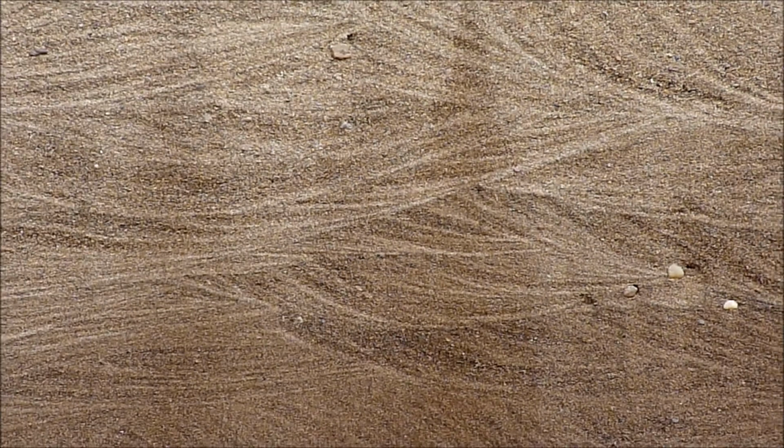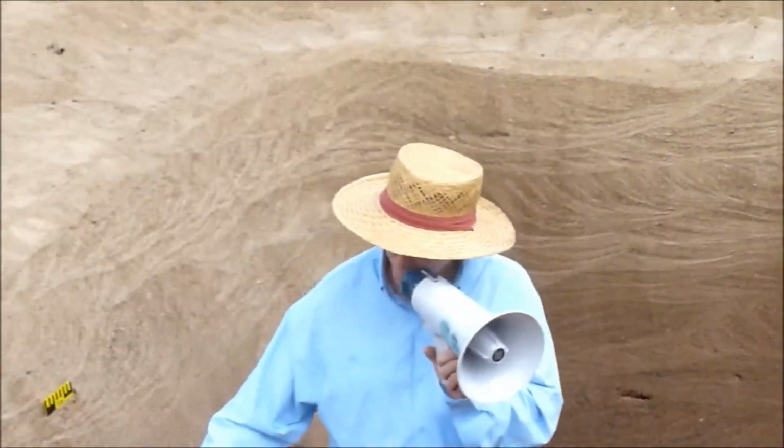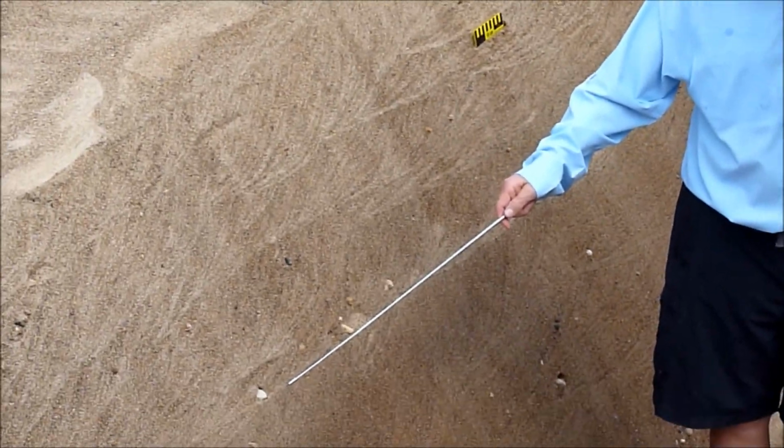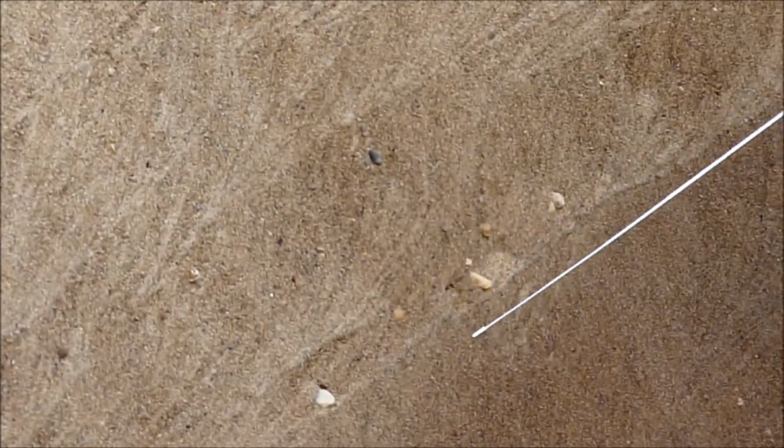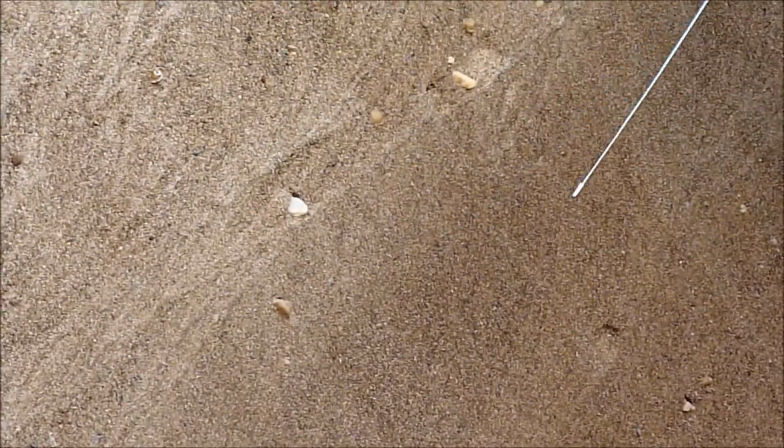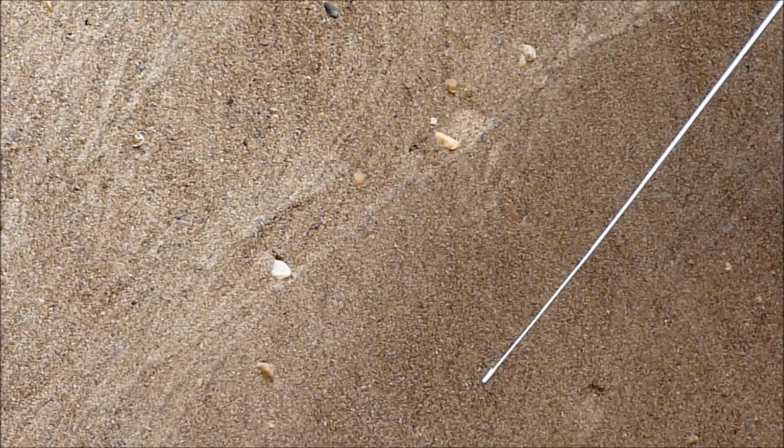Let me point out a few things here. This one bed right through here would be what I talked about this morning. That would be a bottom set laminae. Here's a set of foreset laminae that are dipping from right to left. Can everybody see that? A fairly good size set right here.